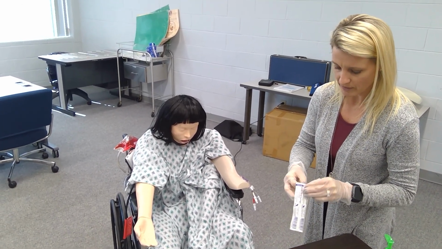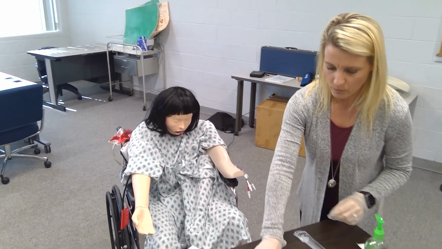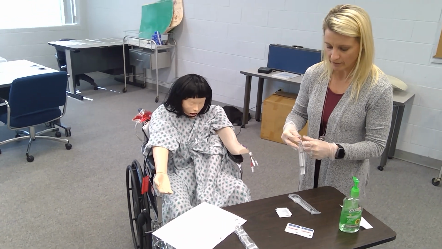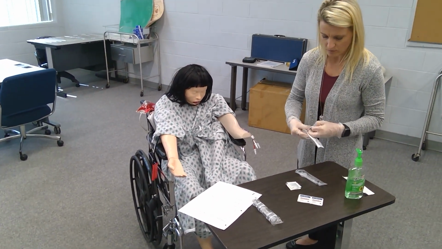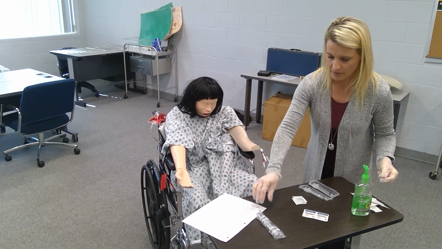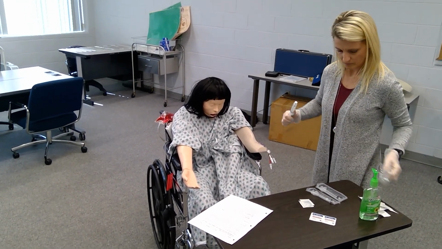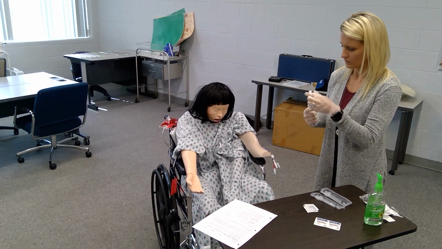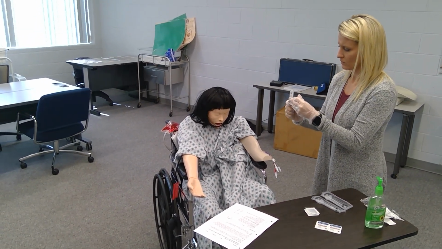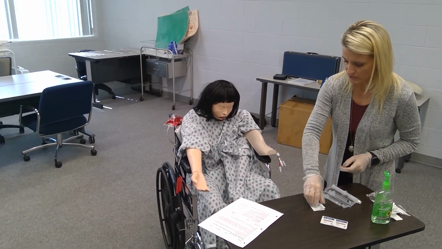For this procedure, I'm going to need 2 10 ml syringes. One of them is going to be for my waste, and one of them is going to be for my blood sample that I'm going to send to the lab. And then I'm going to have to flush out the line. Have they drawn blood from your PICC line before, Sarah?